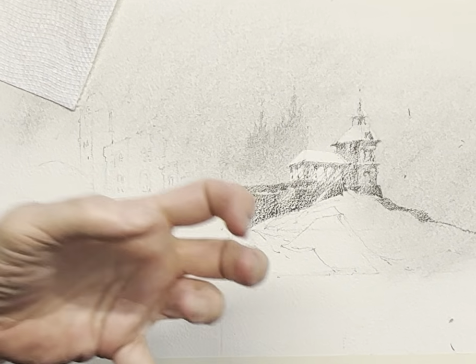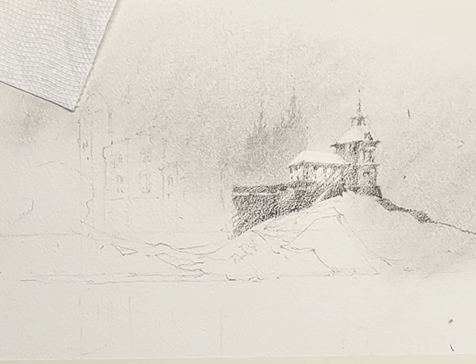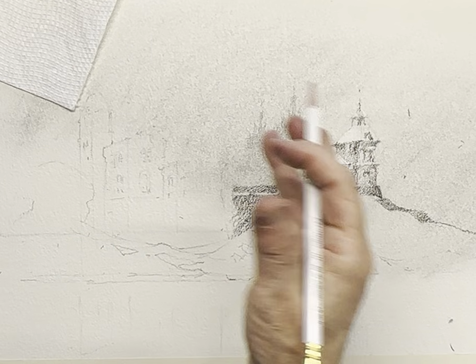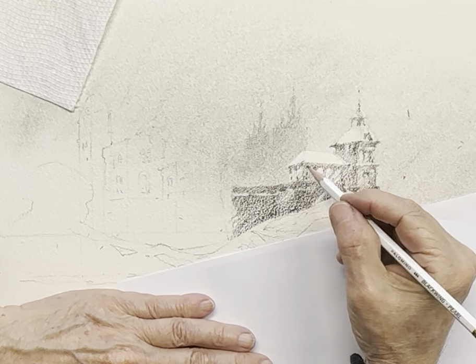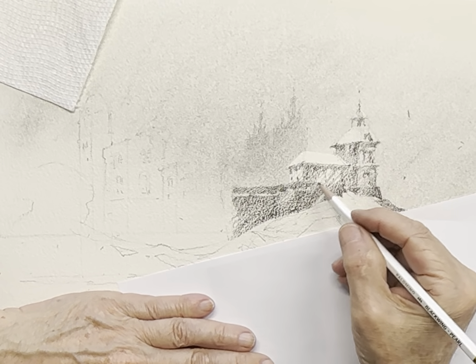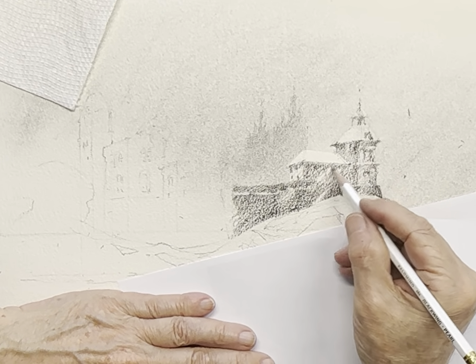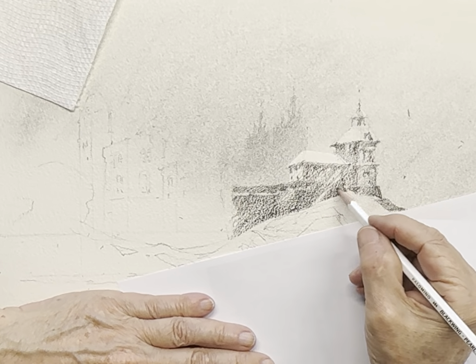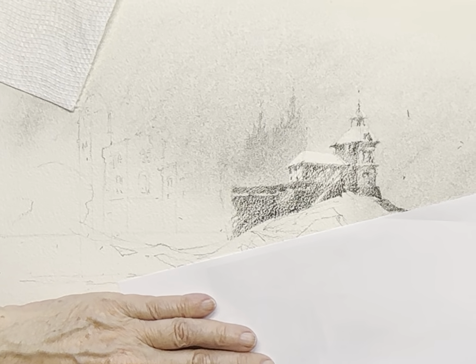which I think gives a little luminosity, definitely to a watercolor, but also to a drawing. And I hope, as I said, it almost implies the snow in the atmosphere and the reduced visibility of the day.